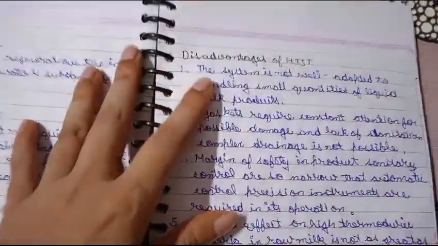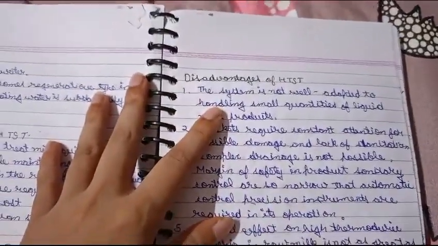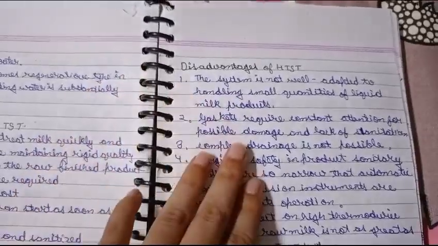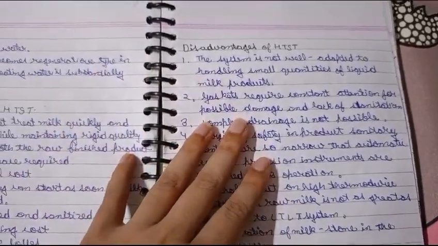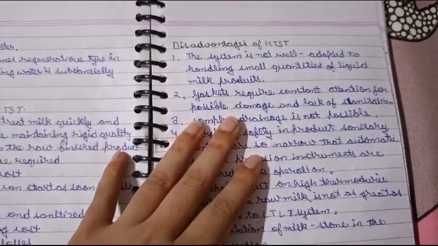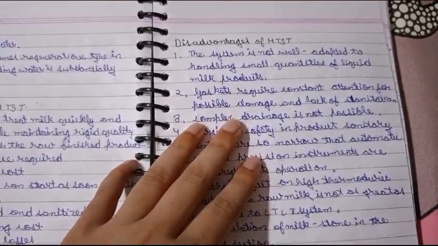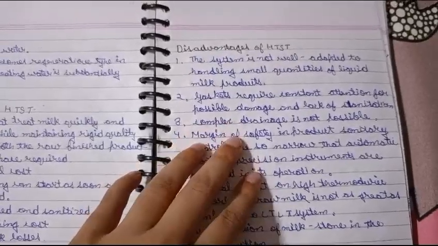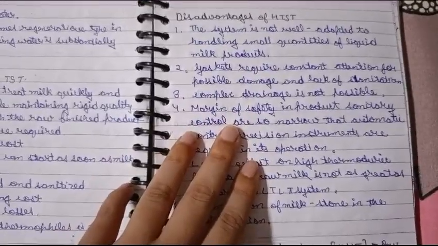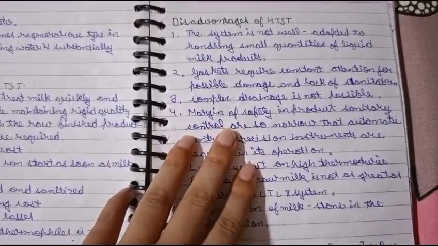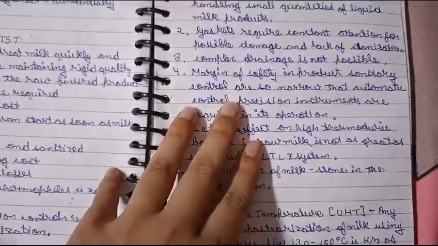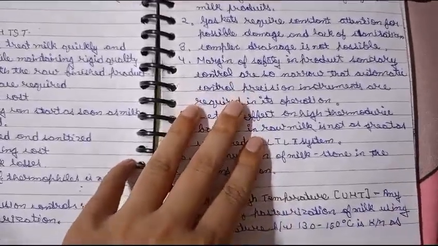There are disadvantages also. The system is not well adapted to handling small quantities of liquid milk products. It requires constant attention for possible damage and lack of sanitation. Complex range is not possible. Margin of capacity in product sanitary control is so narrow that automatic control precision instruments are required.